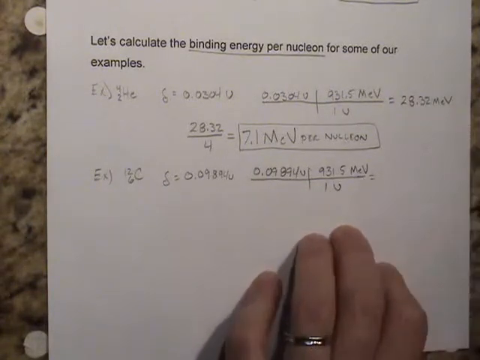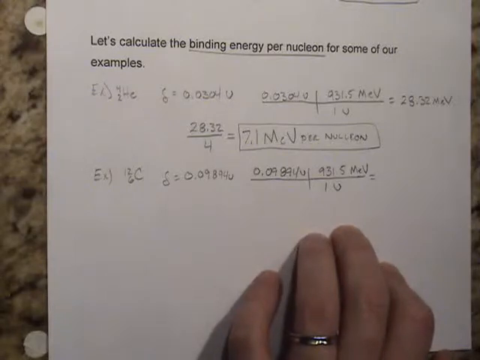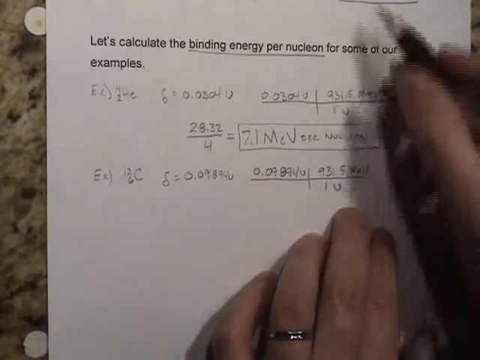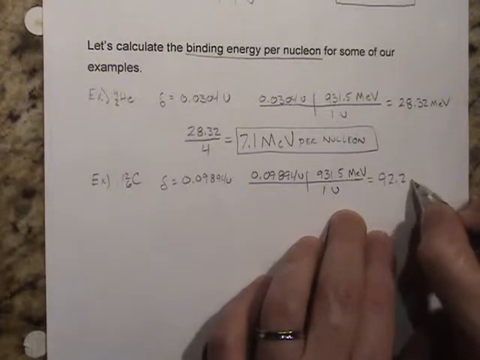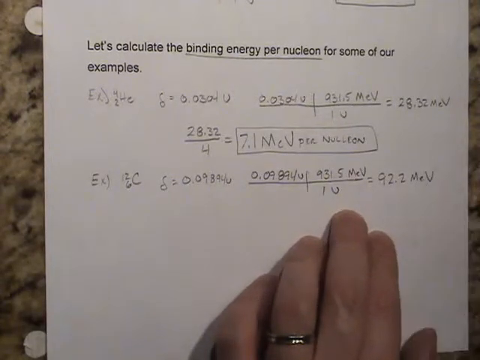And so that gives us an approximate energy for, oh, we actually did this conversion already. We knew that that was 92.2 MeV.